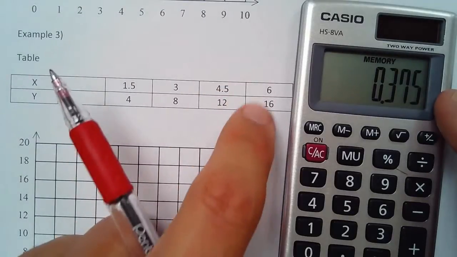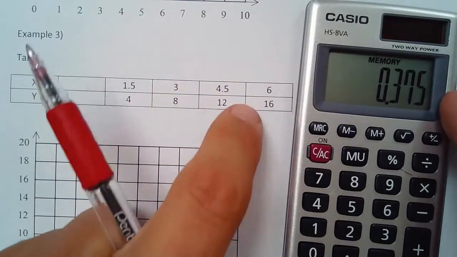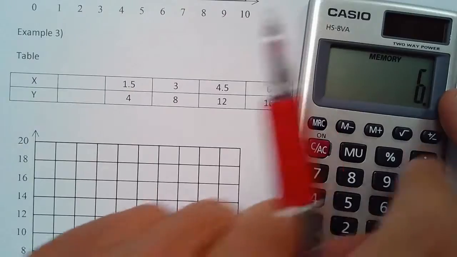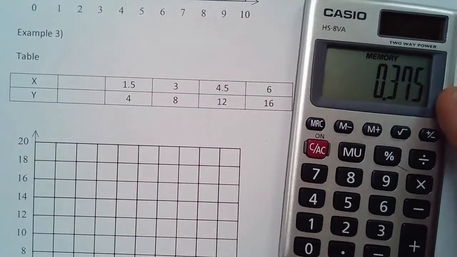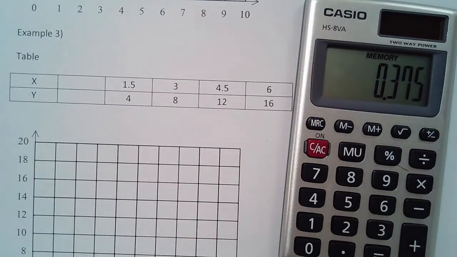0.375. And hopefully, and you have to test all of them though. 6 divided by 16. 6 divided by 16 is 0.375. So the fact that I have the same ratio throughout means it's a proportional relationship. Now there's other ways of looking at this too.